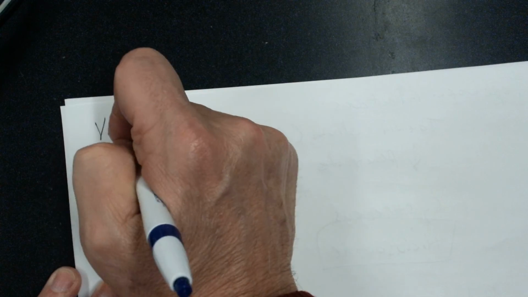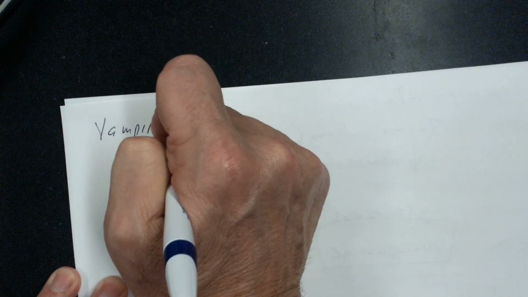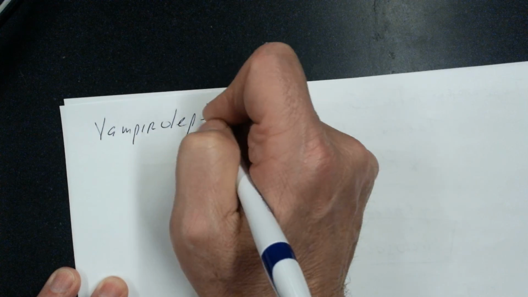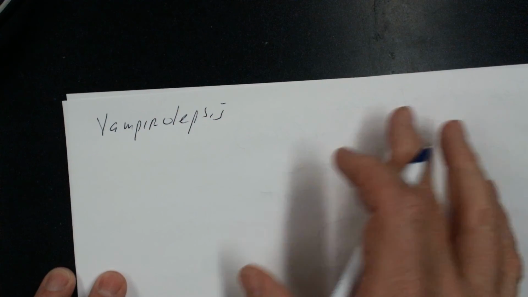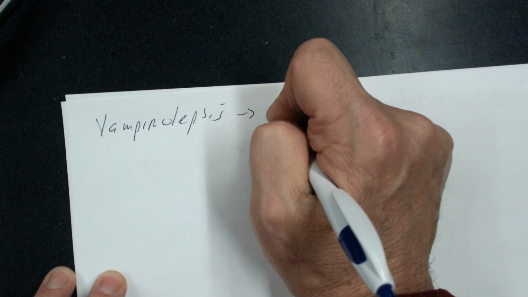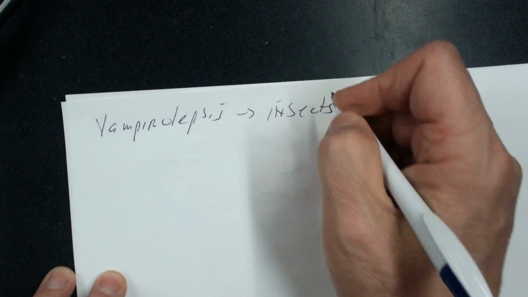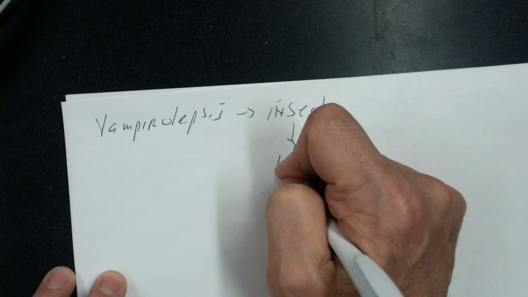Then there is Hymenolepis. This is a parasite of insects. Why is that an issue to us? Because insects are eaten by mice.